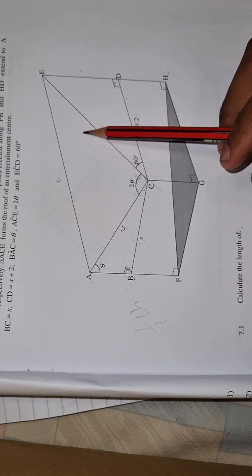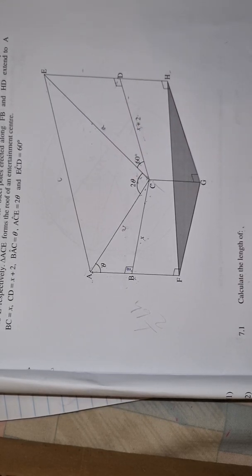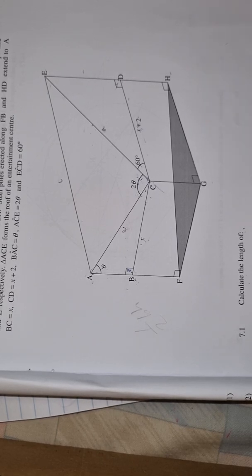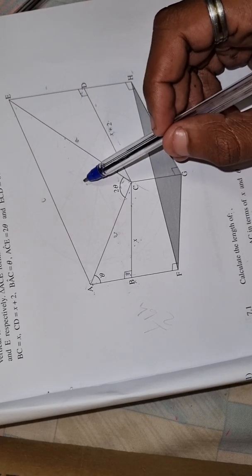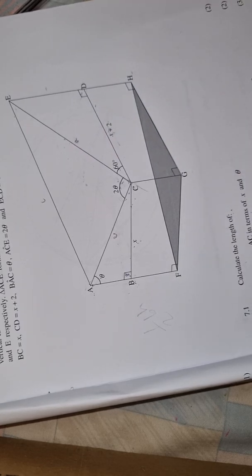But this triangle doesn't have 90 degrees, so we're not going to use half base multiplied by height, which is the area formula to determine the area of a triangle. So we're going to use the area rule. Now, what is the formula for the area rule? Based on this triangle, we're going to determine the formula of the area rule for this triangle.